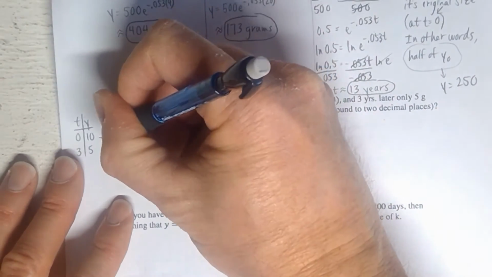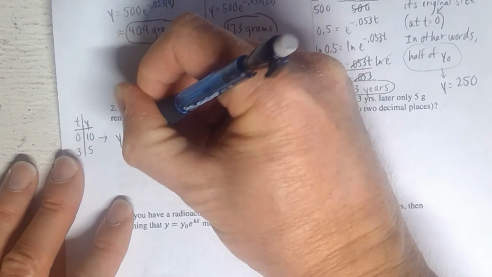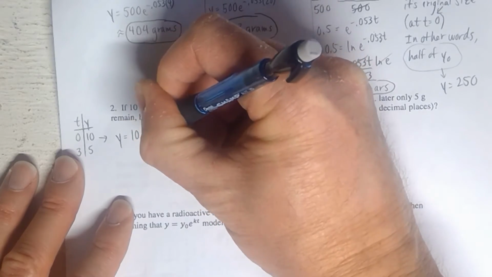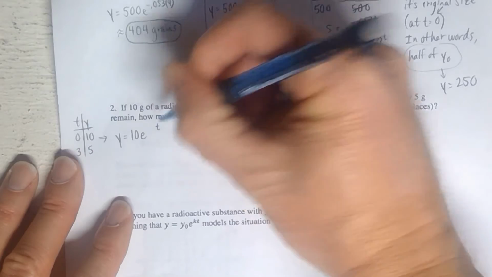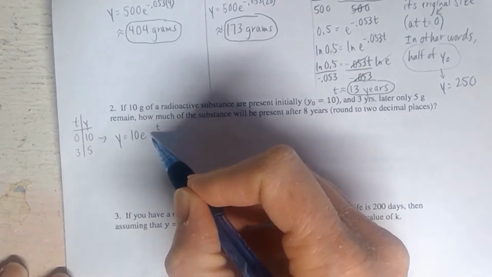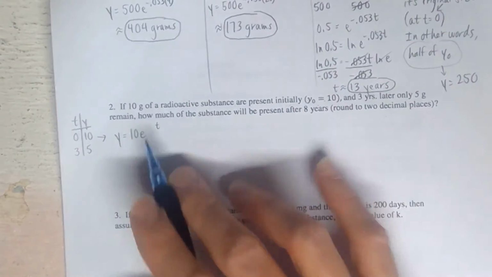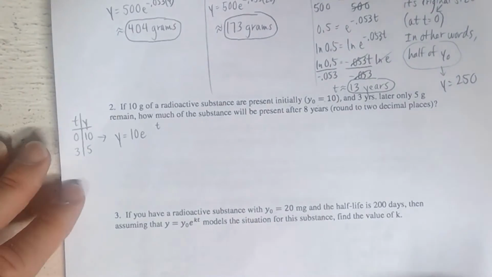So what we have now is y equal to 10 e, and then I just have to figure out what the k is right here that pairs up with the t right there. So that's the missing part that I still need to fill in. We're going to do that right now. How do we do that?